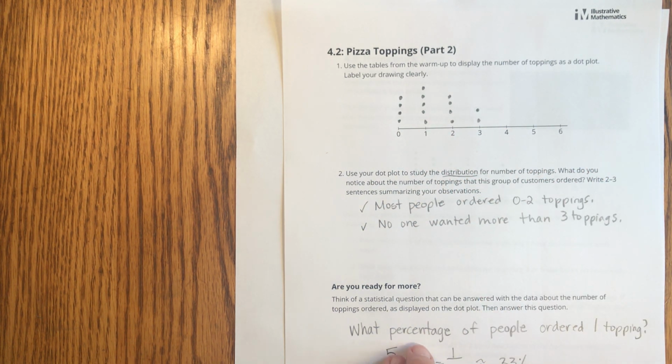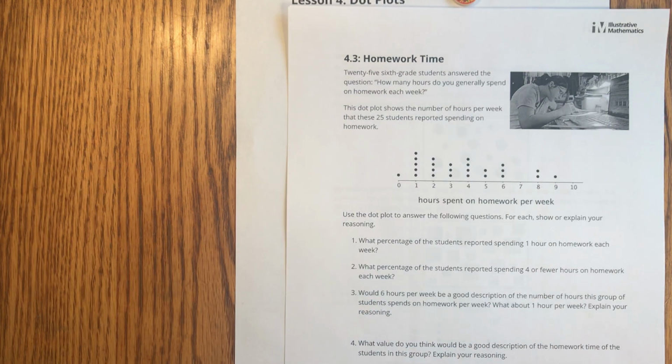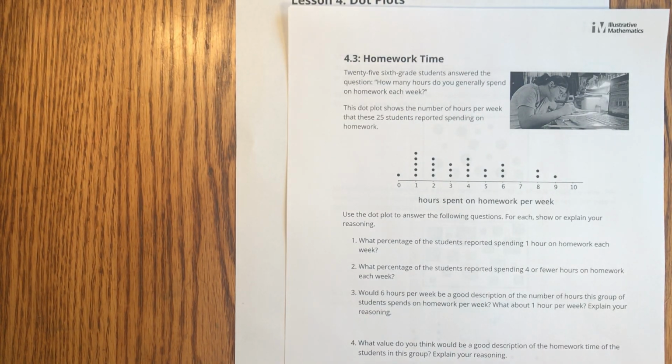So that kind of helps us to know that we can ask statistical questions and we can tie them in with the percentages. All right, let's move on. Homework time, so bye-bye pizza. This one says 25 6th grade students answered the question, how many hours do you generally spend on homework each week? This dot plot shows the number of hours per week that these 25 students reported spending on homework.